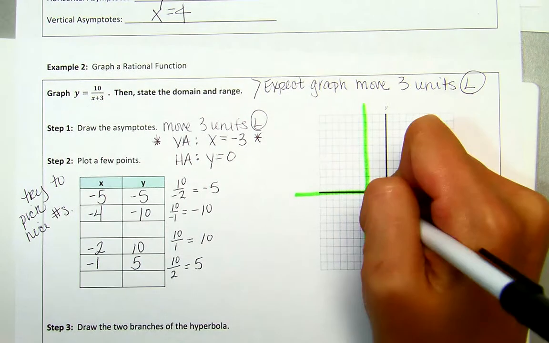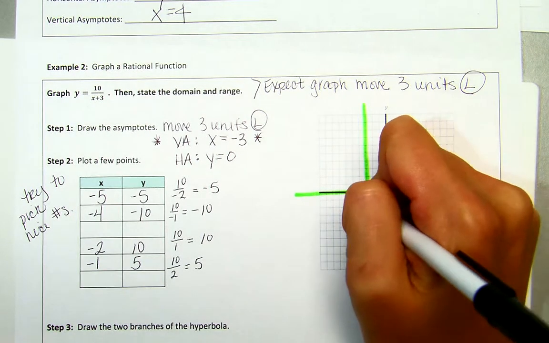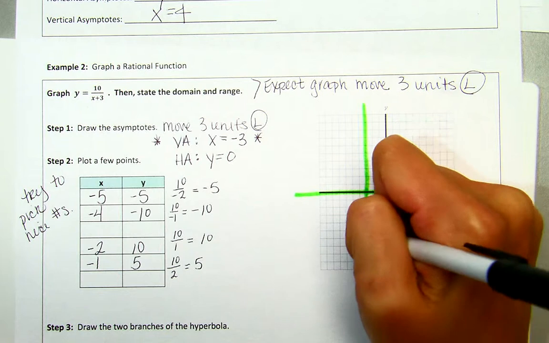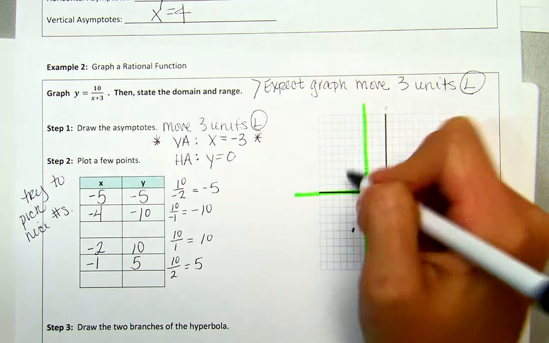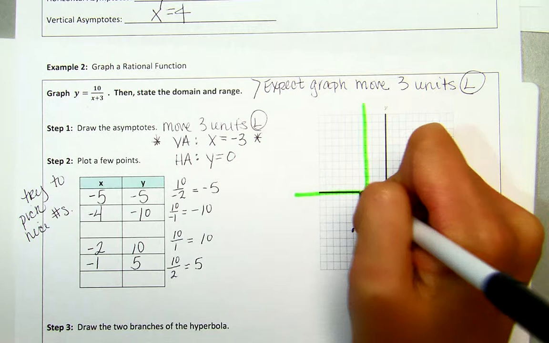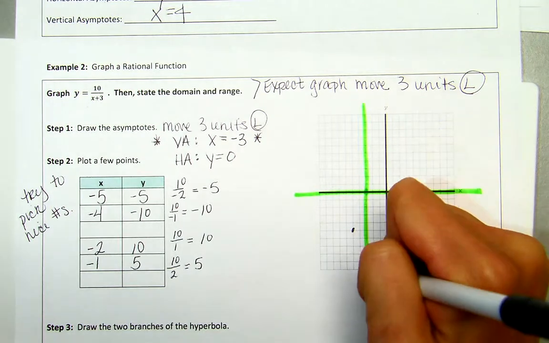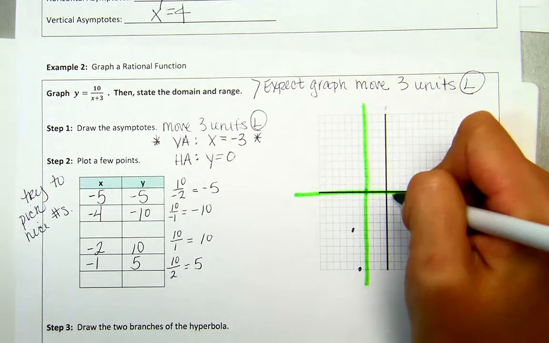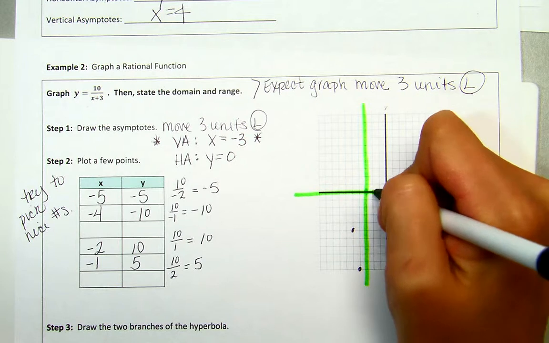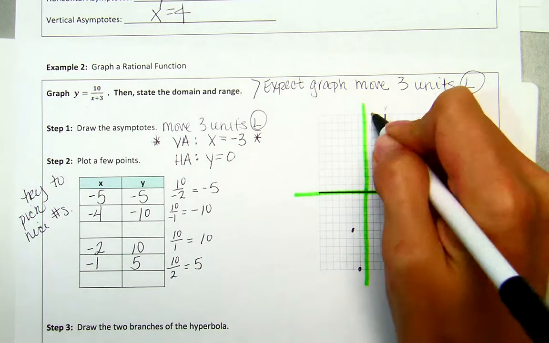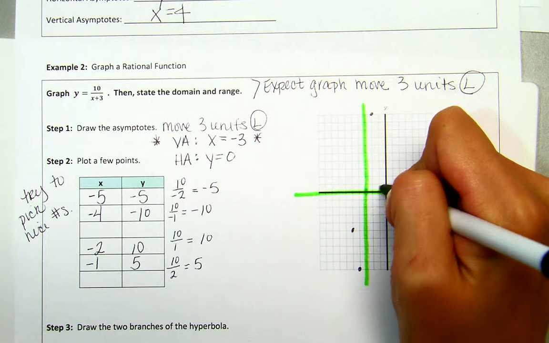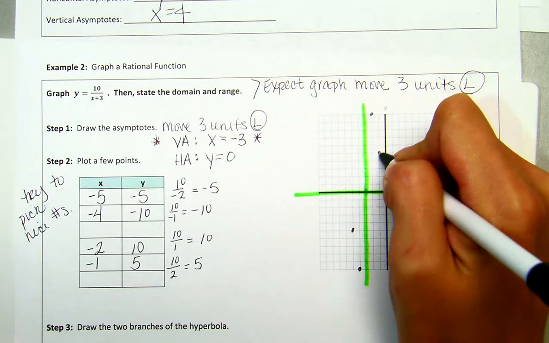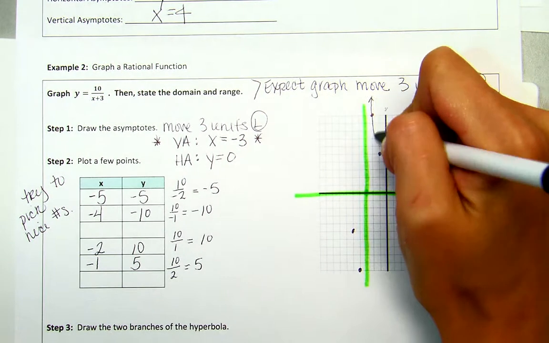So -5, minus 5, 1, 2, 3, 4, 5. -4, -10. And then if I move to -2, +10, and -1, 1, 2, 3, 4, 5. I can kind of connect these numbers.